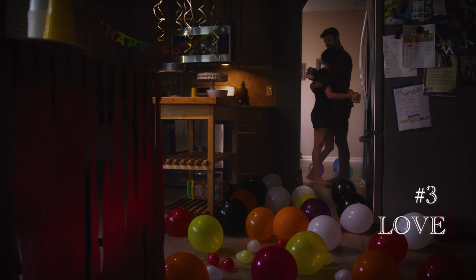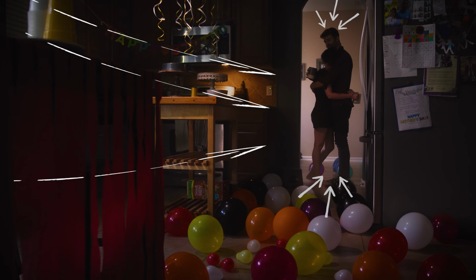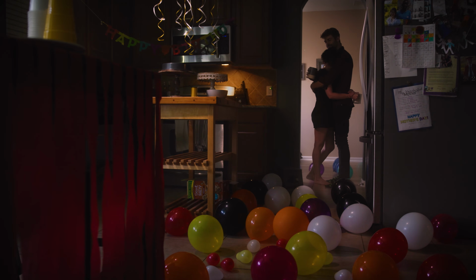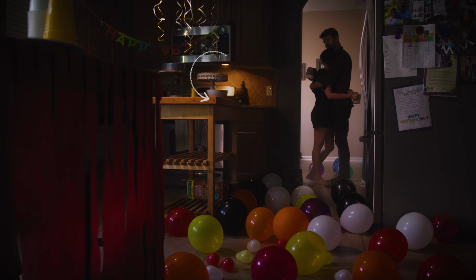Shot number 3, emotion, love. Compositionally, you can see that I've used contrast and leading lines to direct your focus towards the couple. Like before, what is gained by pulling the camera back just a little bit and allowing us to not only see the body language, but also the very intentionally placed pieces of production design allows us to so much more clearly understand not only the story that's being told, but the emotion that's meant to be felt.